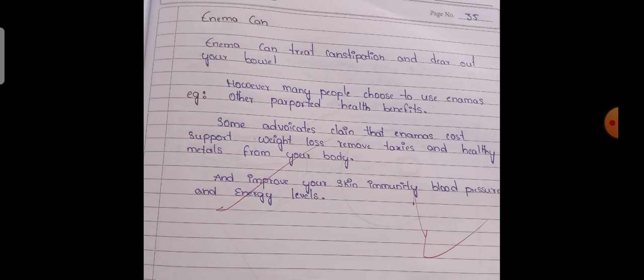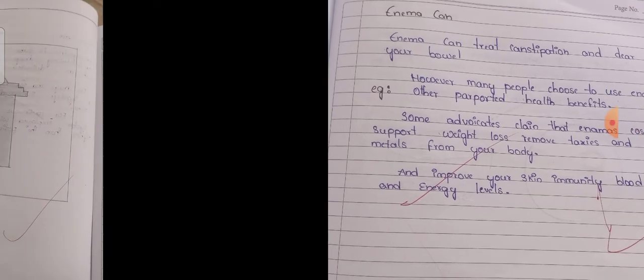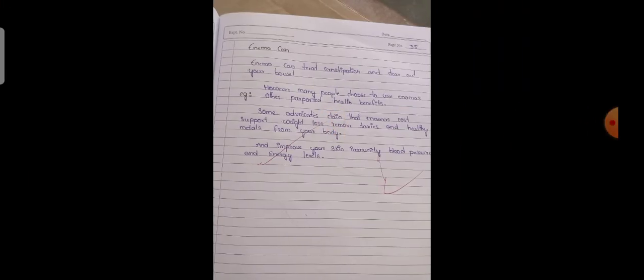They may give that to treat the constipation or clear out the bowel. So the night before the surgery itself the ayah will give this soapy solution to clean the GI tract like the rectum and anus and all. So this is the enema can. We have to prepare the enema and fill in the enema can. With the help of the tube, we can insert it into the rectum.